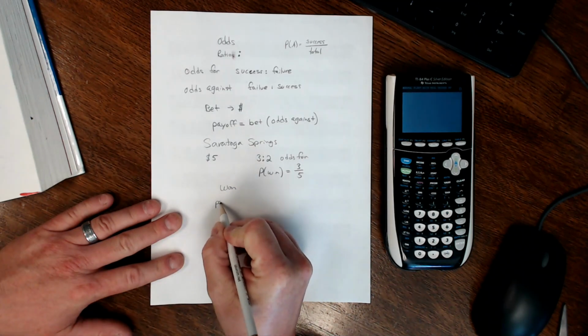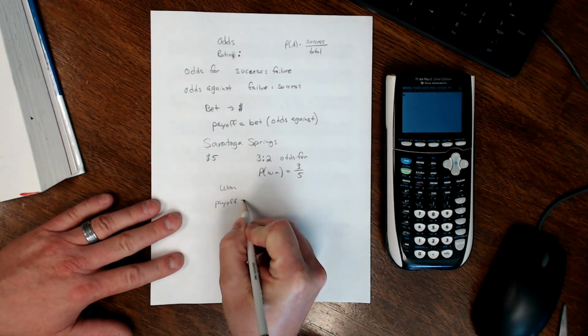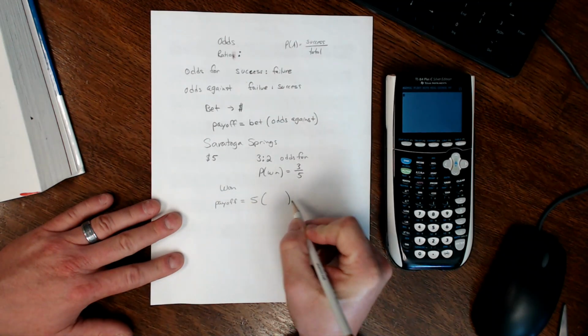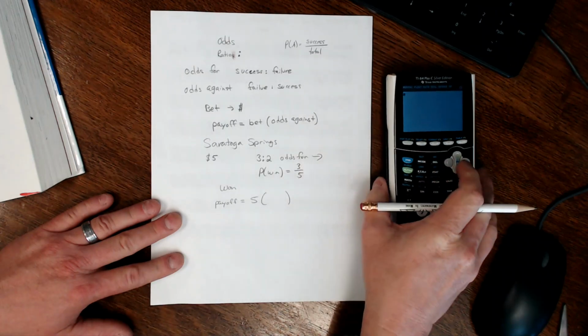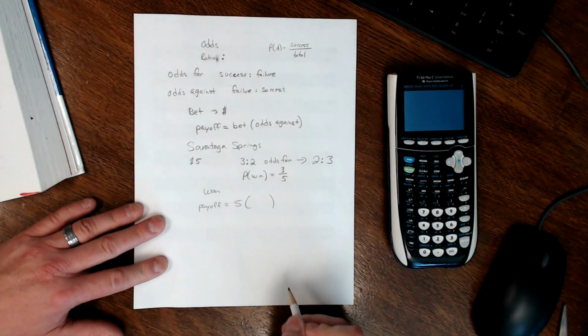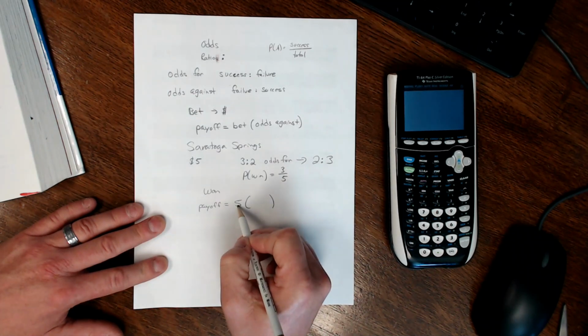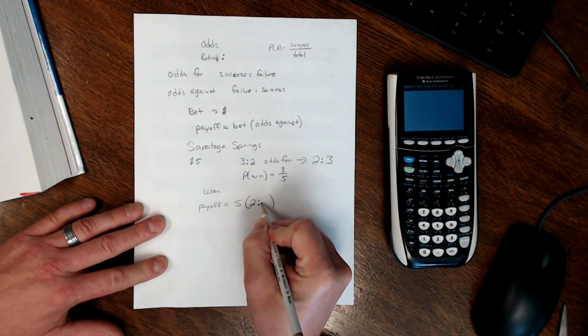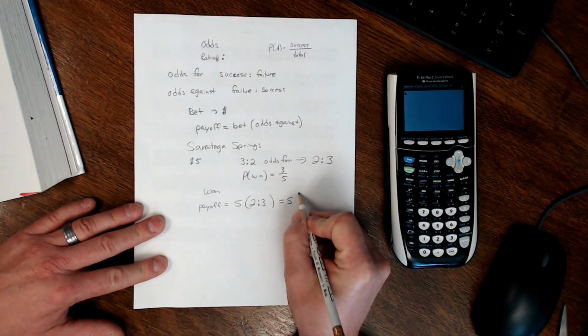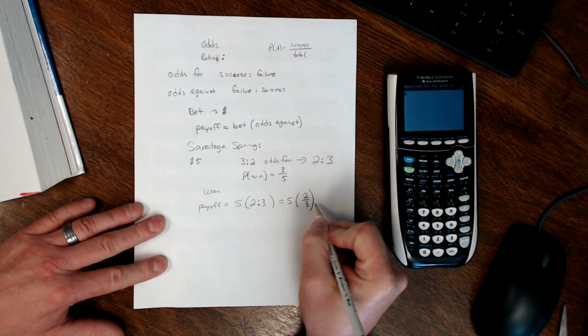So my payoff is equal to 5, and then it's my odds against, which I have to switch from my odds for. So it's a ratio of 2 to 3. So I'm going to do 5 times the ratio of 2 to 3. Now this ratio we're going to turn into a fraction for our actual calculations.